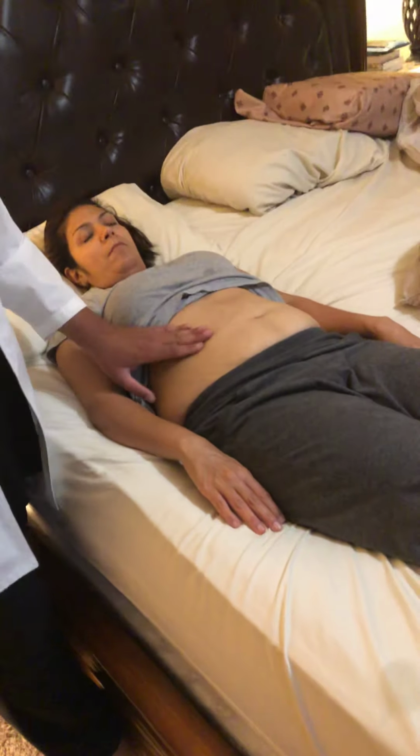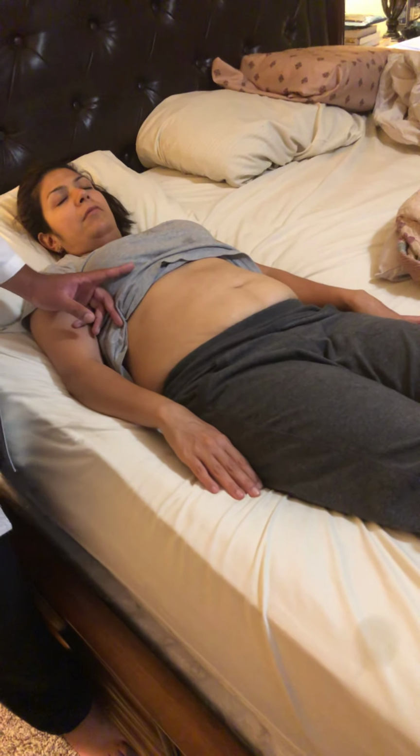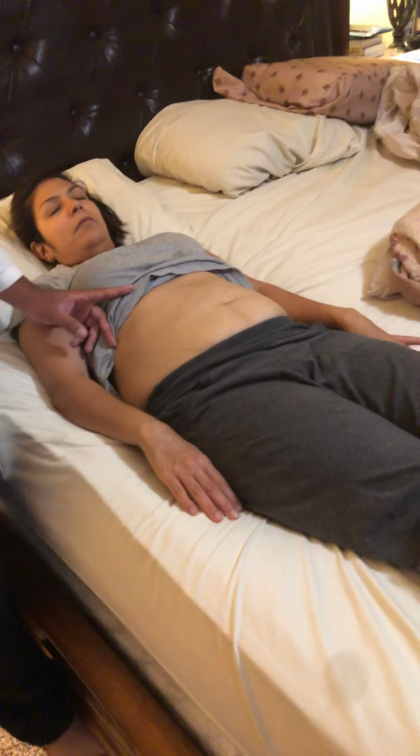Okay. And then I will mark that as the lower border of the liver, and then I will go up to the right chest area, and I will percuss from the resonant sound, which will be from the lungs, and I will percuss down until I hear a dull sound, and that will be the upper border of the liver. So here we go.